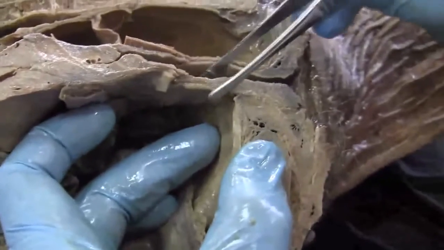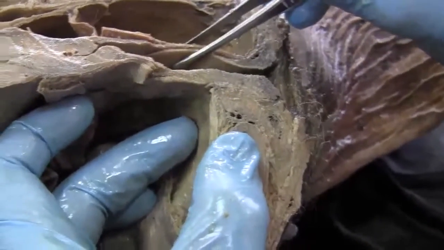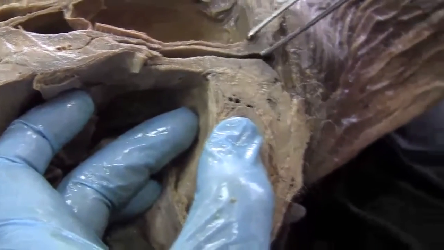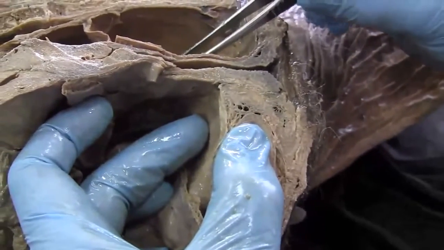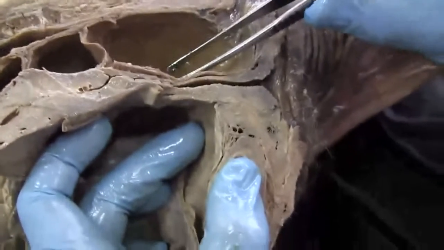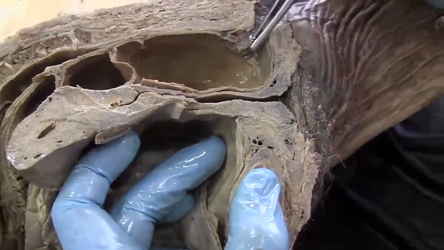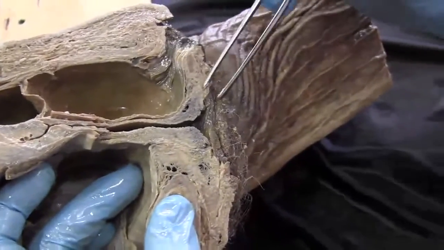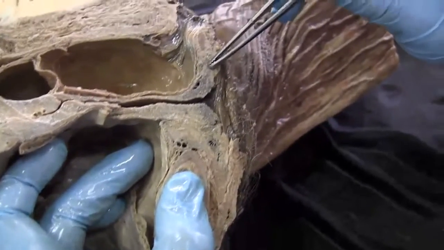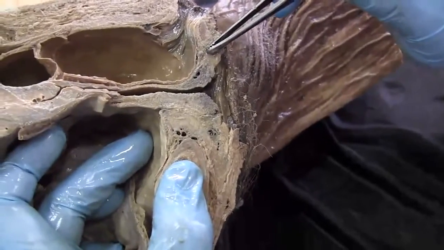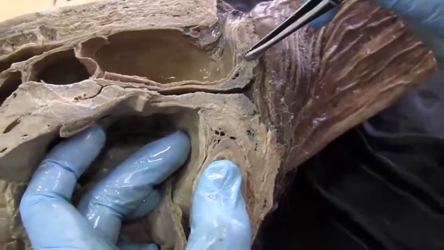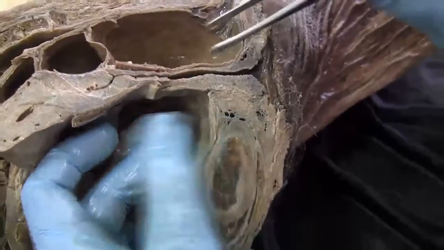This is the anterior wall of the vagina, and this is the posterior wall of the vagina. You know that the posterior wall of the vagina is related to the rectum posteriorly, and also related to the anal canal. It's separated from the anal canal by this body, which is called the perineal body.